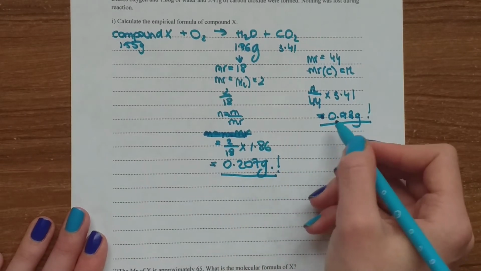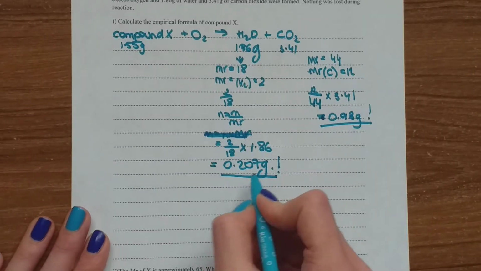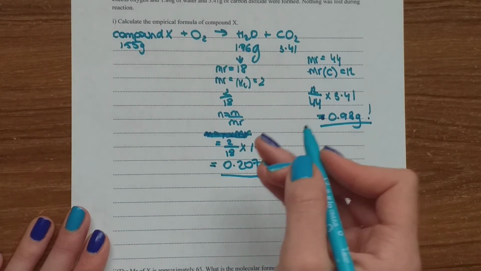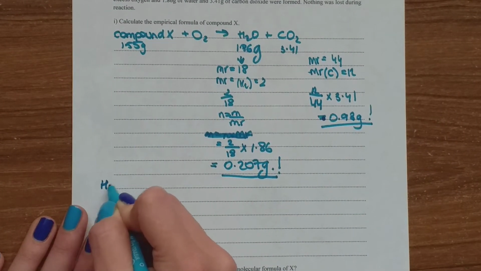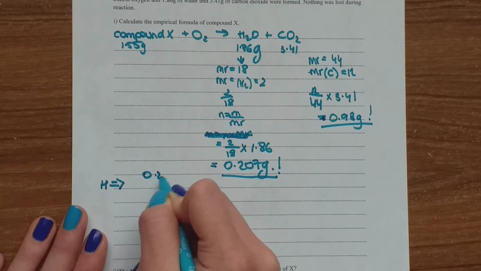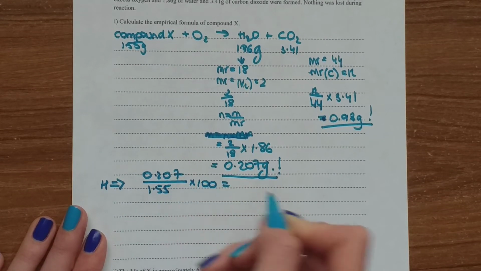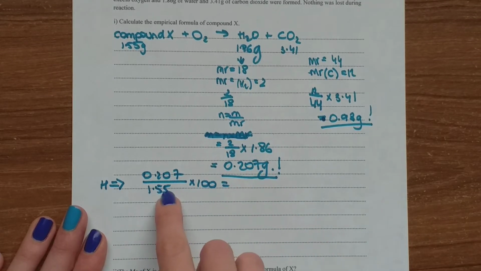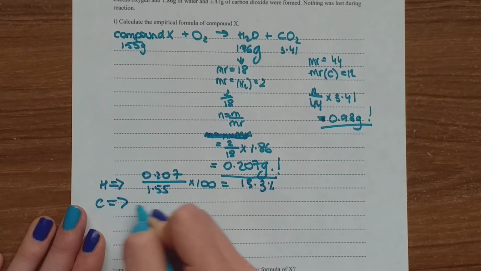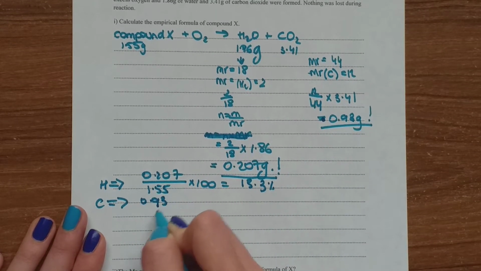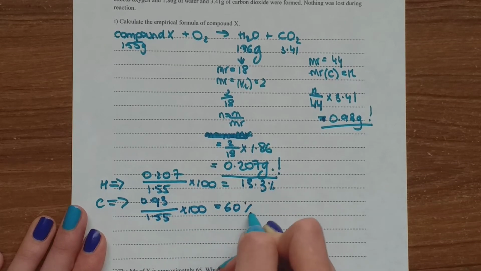So we've got both masses of carbon and hydrogen that were created. Now we have to find the percentage of this mass compared to compound X. So what you want to do is 0.207 grams over 1.55 times 100, because we want to find a percentage. That's the mass of hydrogen over the whole compound, and this gives you 13.3%. The same with carbon: 0.93 grams over 1.55 times 100, and this gives you 60%.